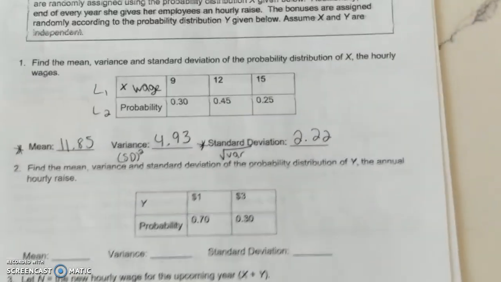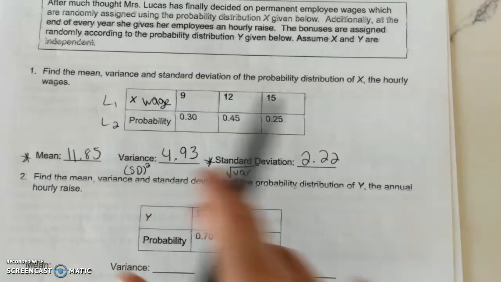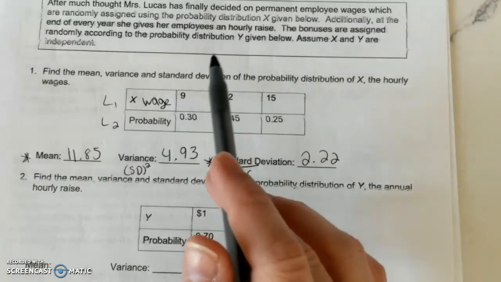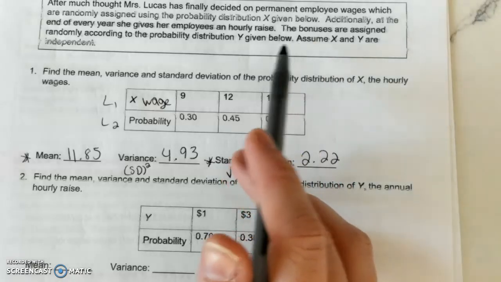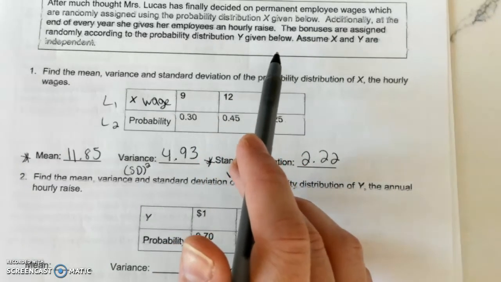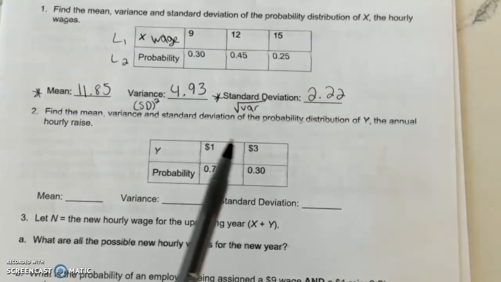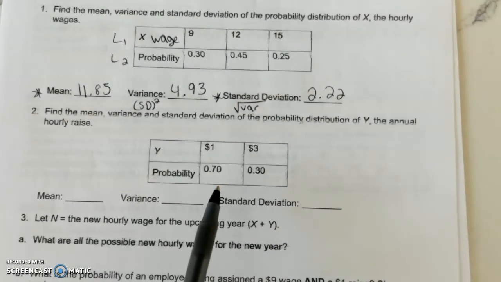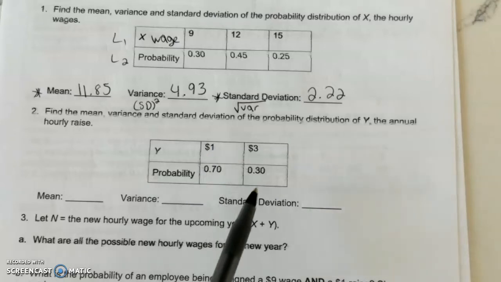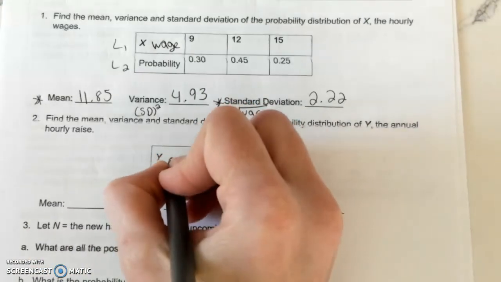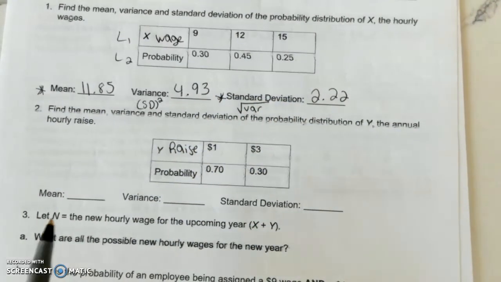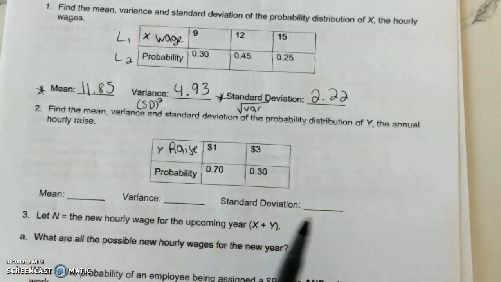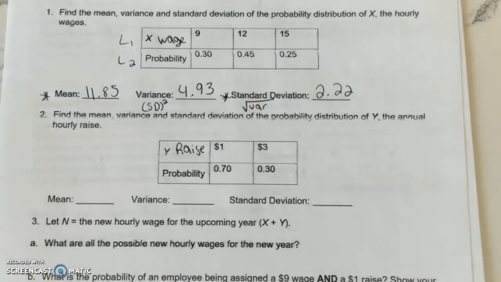All right, now this was probability distribution X. I'm also every year going to give an hourly raise. The bonuses are assigned according to the probability distribution, so my raise would be $1 or $3. So it's a 0.7 probability I give you a $1 raise and a 0.3 probability I give you a $3 raise. All right, so Y is equal to my raise, right? My end of year raise. All right, we're going to do the same thing. Pause the video and in the calculator find the mean, the variance, and the standard deviation. Come back when you're done.